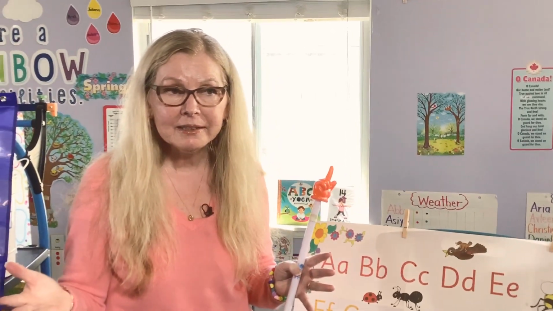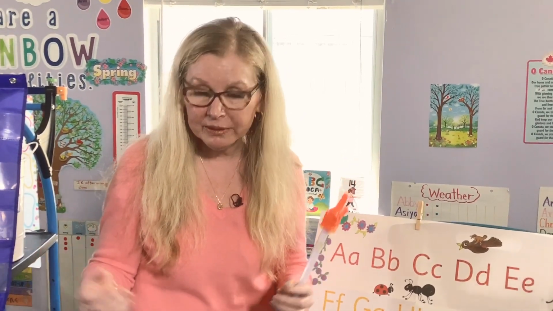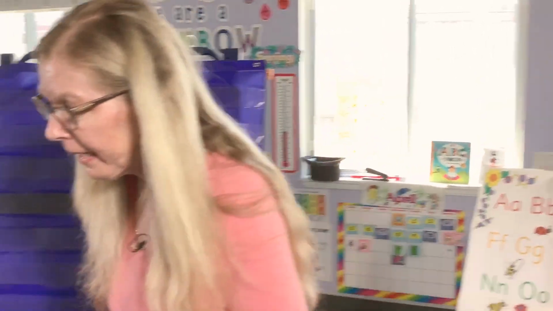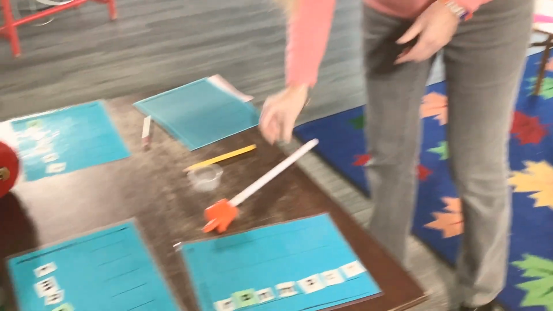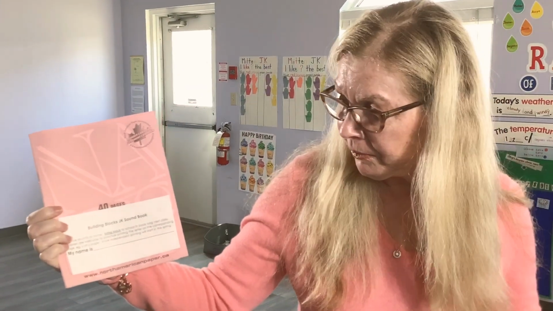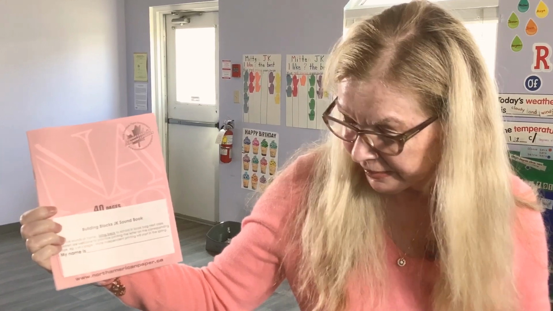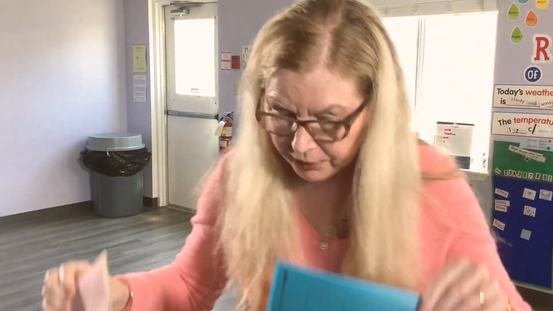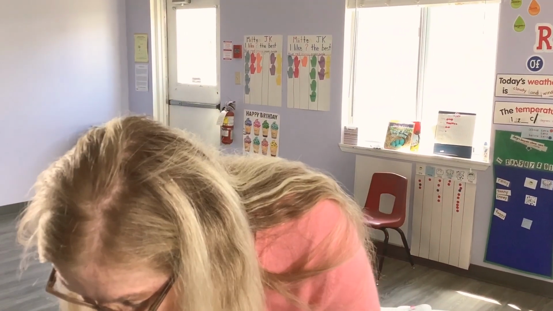I'm super excited. Today we're starting a brand new way of learning, and I'm going to show you some things that we're going to do today. In your package you got from Mom and Dad, you got this sheet of paper. My sheet of paper is laminated. And you also got this word building book, Springtime JK Sound Book. You're going to pause it in a second and get out this sheet and the book.